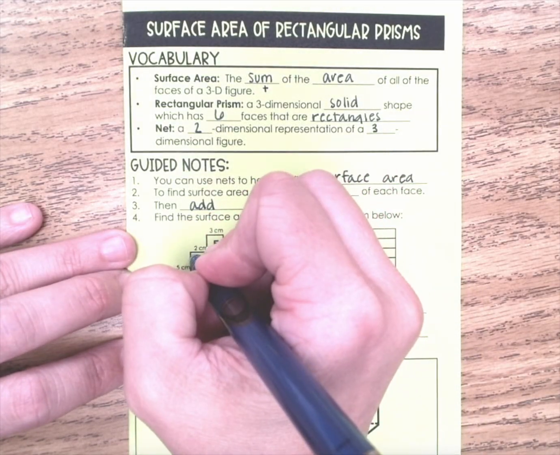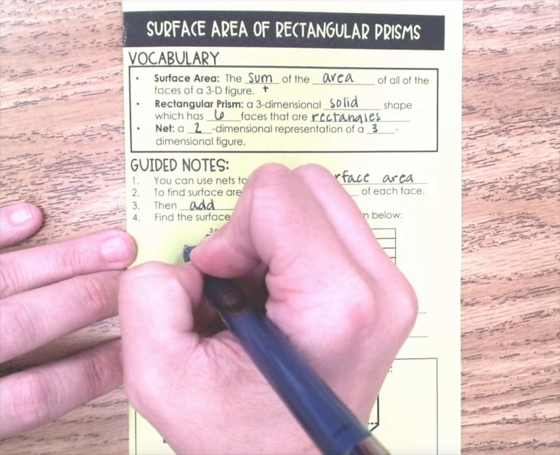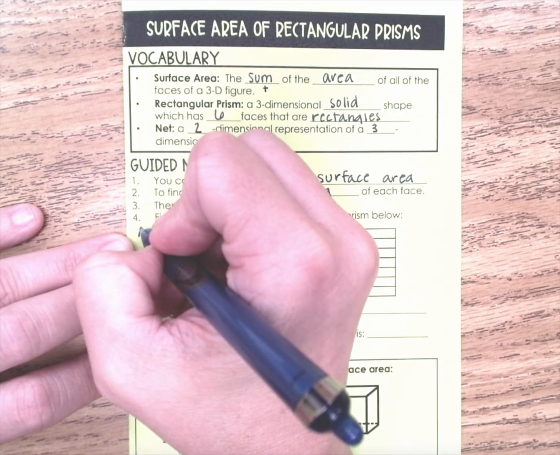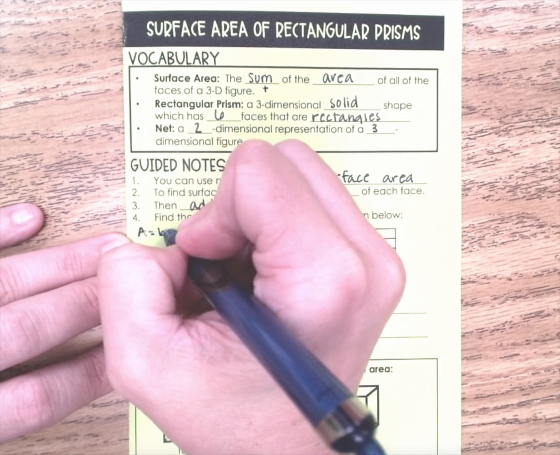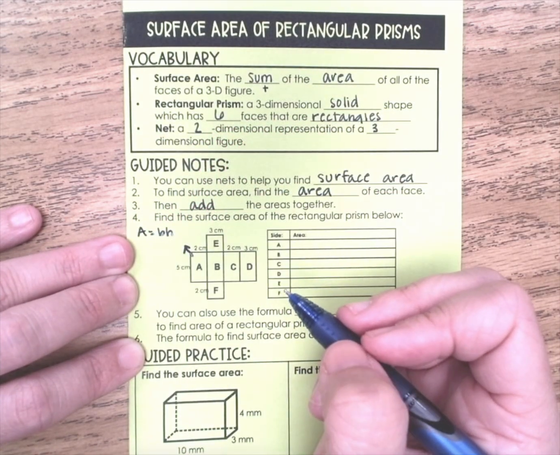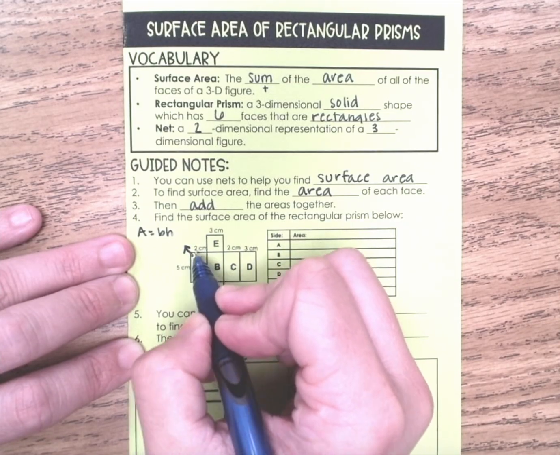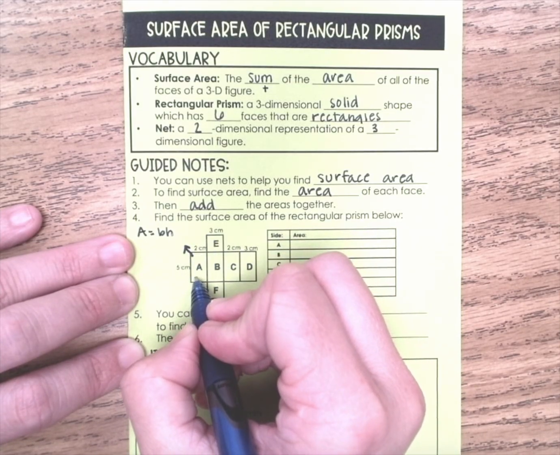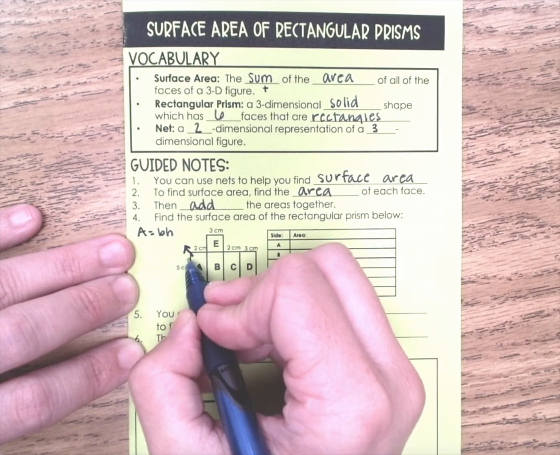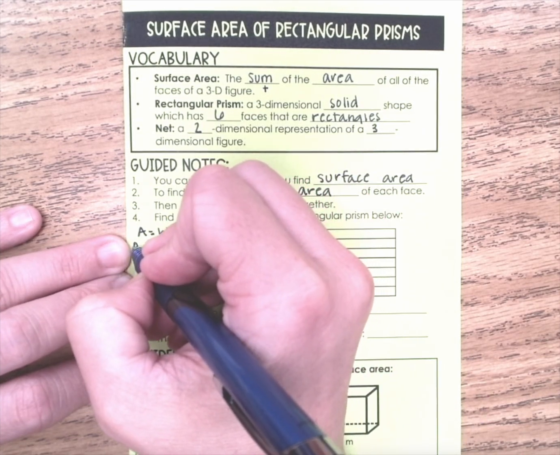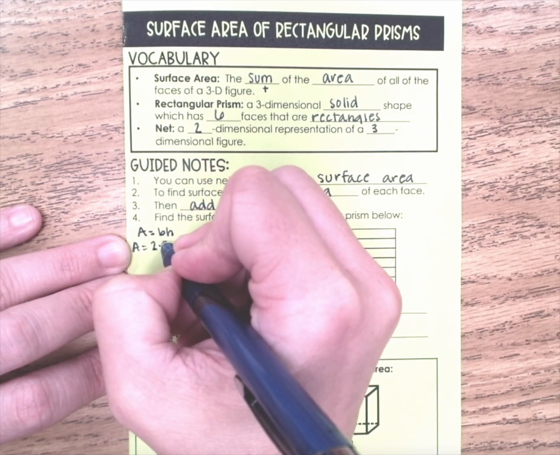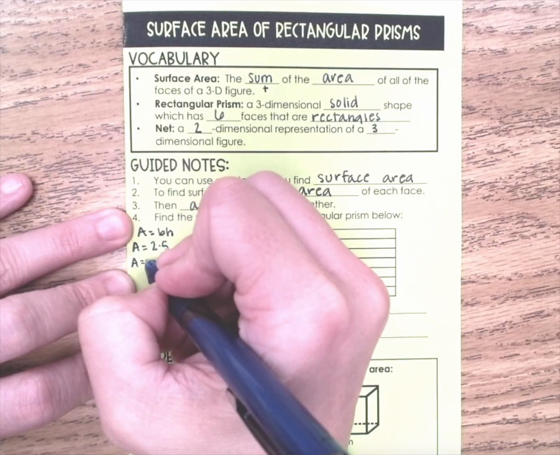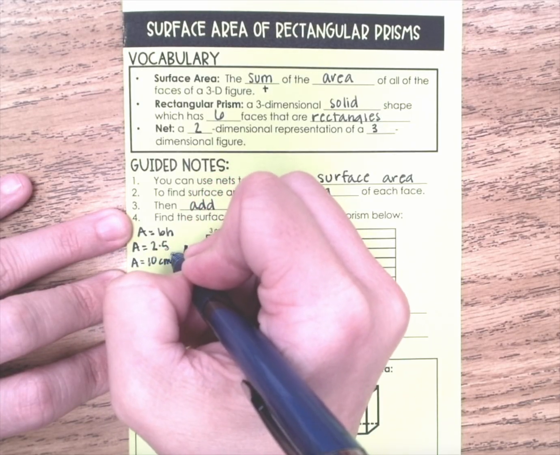So I'm just going to draw a little arrow out right here. I'm going to start with rectangle A. And I know the formula for area is A equals BH. Area equals base times height. Well, the base of that rectangle, I know this side is 2, so that means that this side is also 2, and the height is 5. So my area is going to be 2 times 5. Area equals 10, and it's going to be centimeters squared.